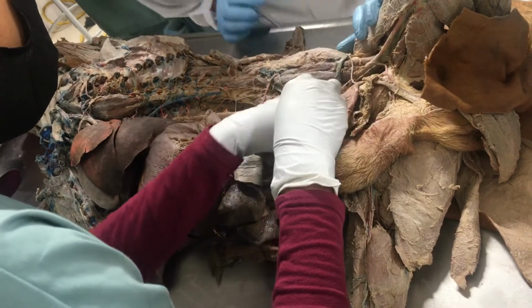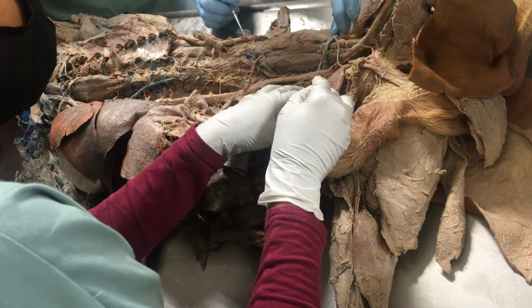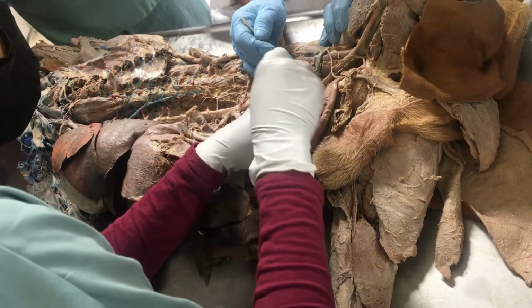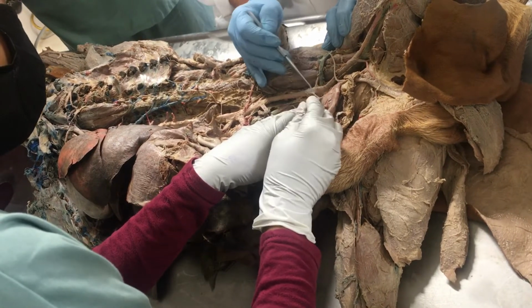Show me the hypogastric. It's not a nerve, right here, hypogastric nerve. What ganglia is this? It's going to be your caudal mesenteric. And this is the hypogastric.